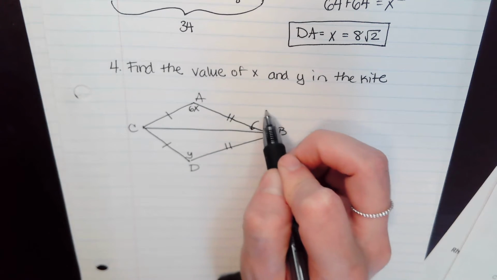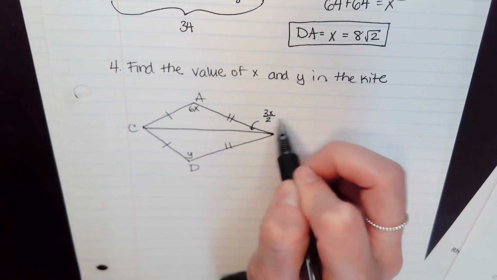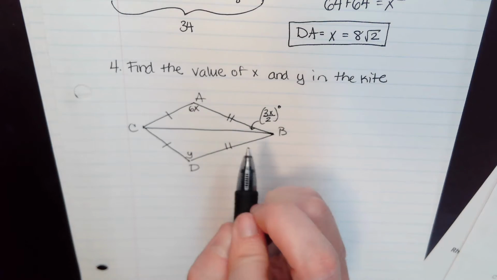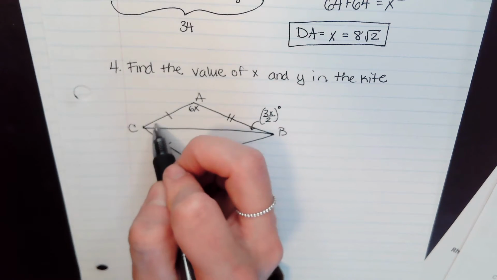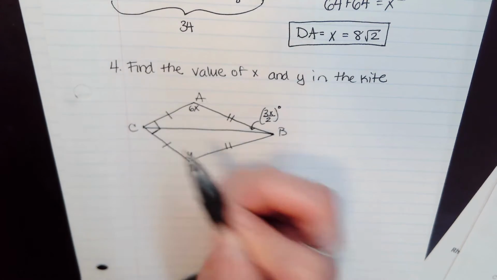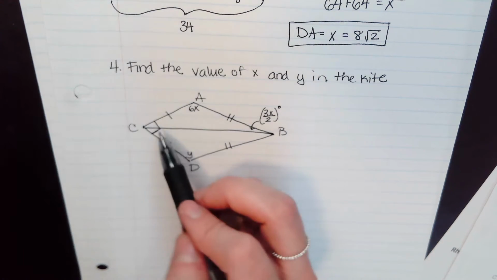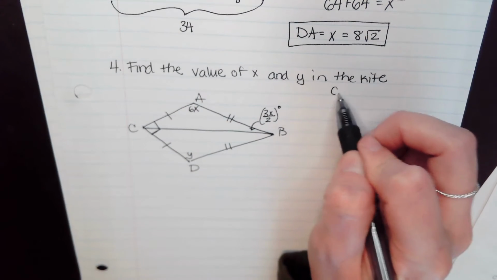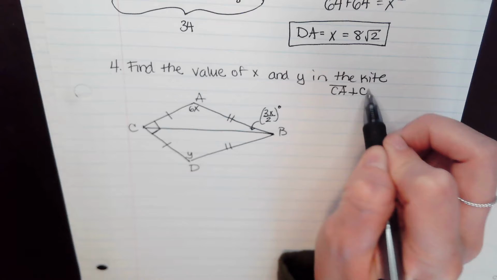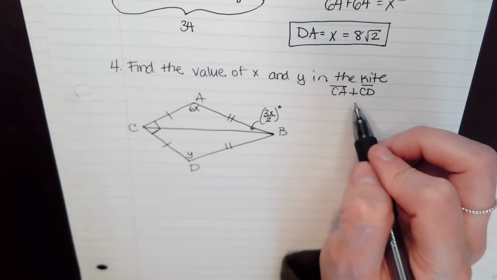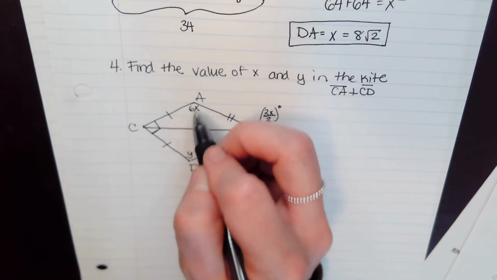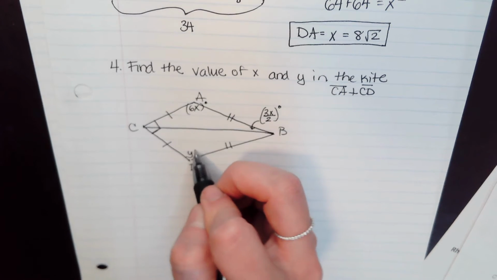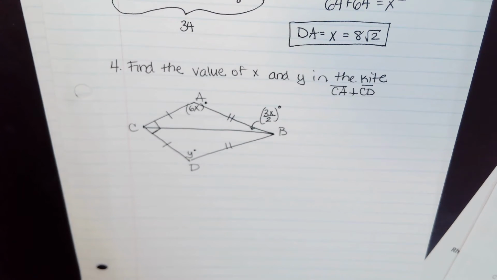This angle right here is 3x over 2 degrees, and this is labeled as a right angle. So segment CA is perpendicular to segment CD. And the rest of these are all angle measures. All right, pause the video and see how far you can get on your own for this one. Try to solve for x and y in this kite.